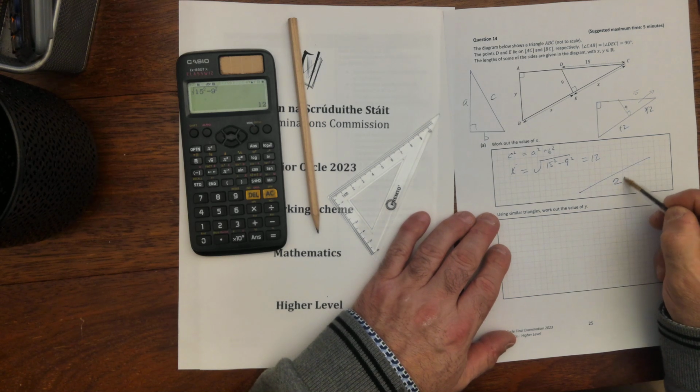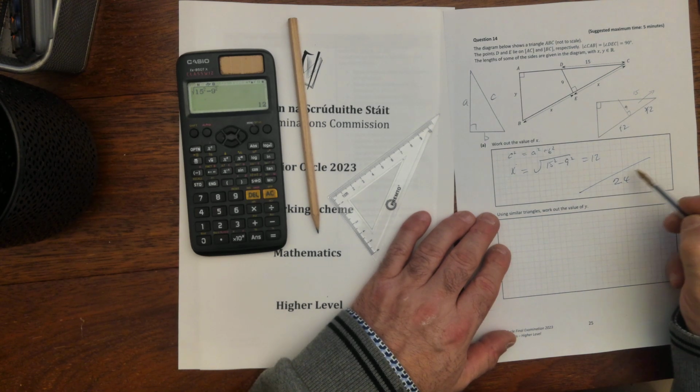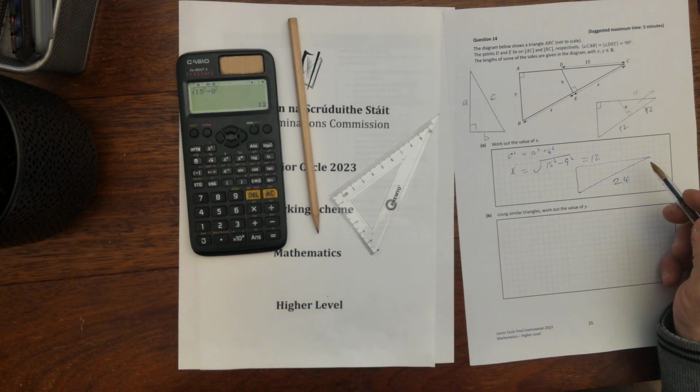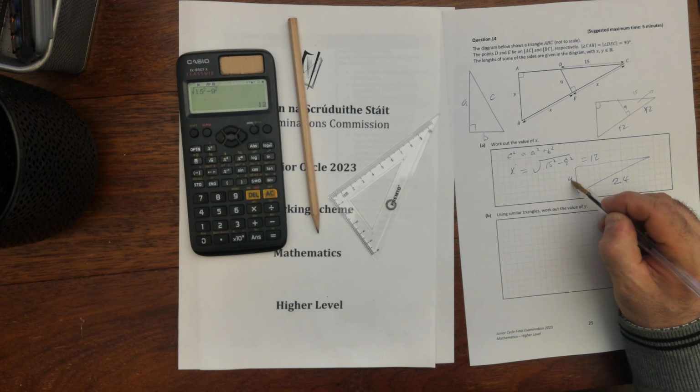We have 24 because x and x, 12 and 12. We have y. Quite a tricky question, I have to say.